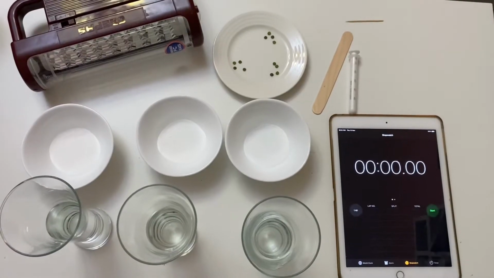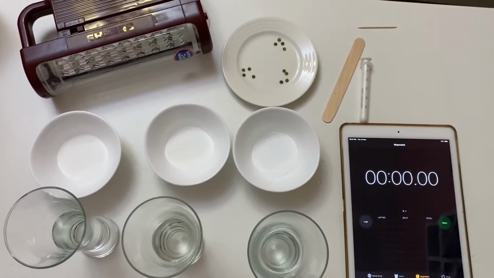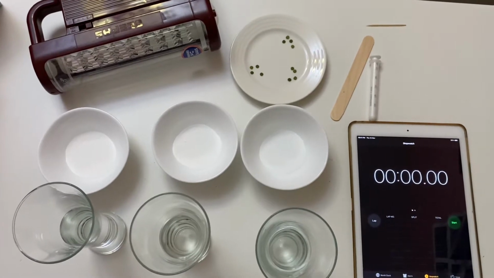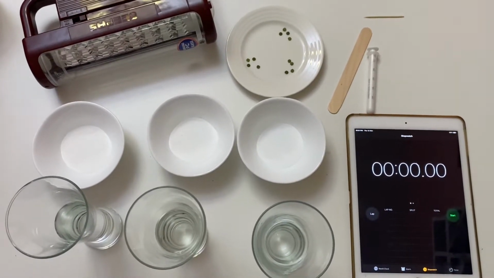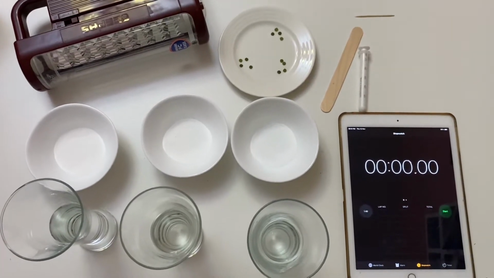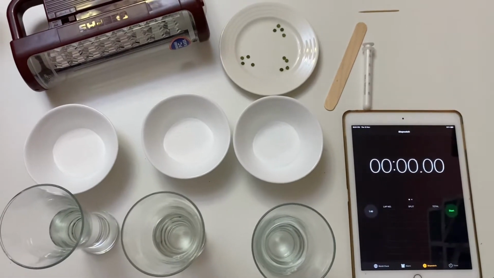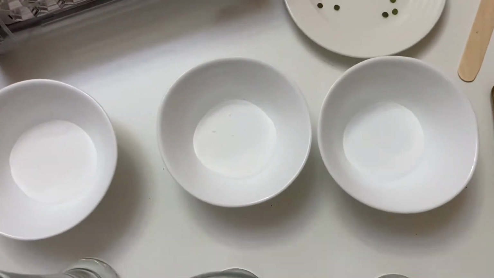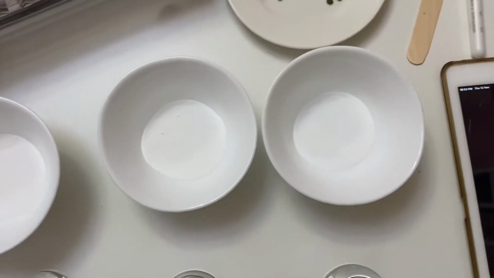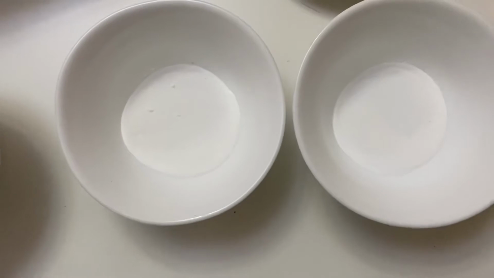Now, in this experiment, we're going to need a light source, discs of organic spinach, which is 4 discs for each container. They have to be equal. Sticks, they can be of any type, a syringe, a stopwatch, 3 glasses with the same amount of water, which is 100 milliliters, and here we have the different amounts of bicarbonate of soda. Here it's 1 tablespoon, in the middle it's 2 tablespoons, and 3 tablespoons. And now we're going to start our experiment.